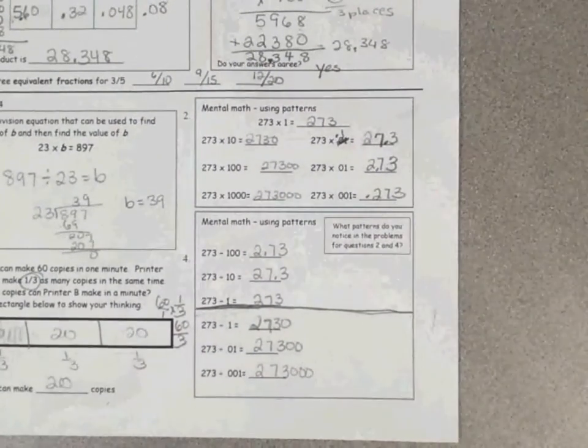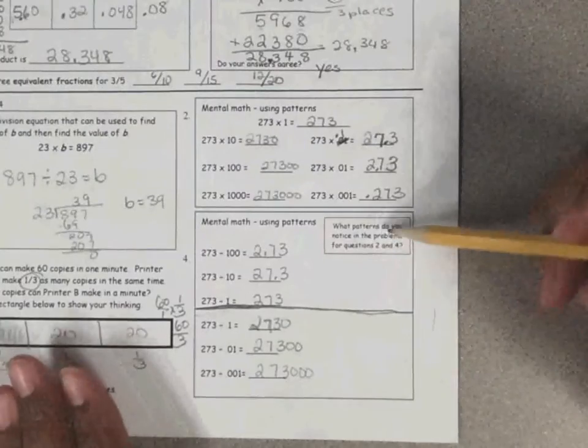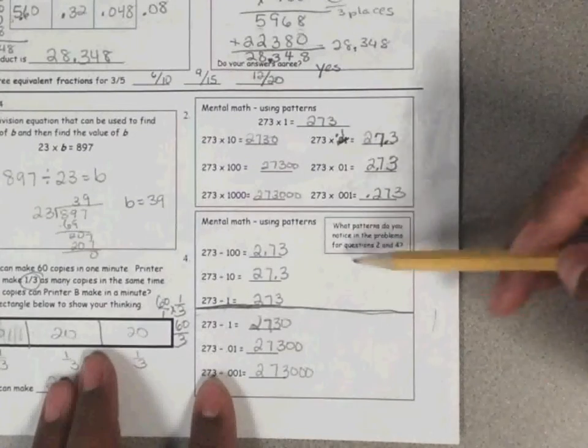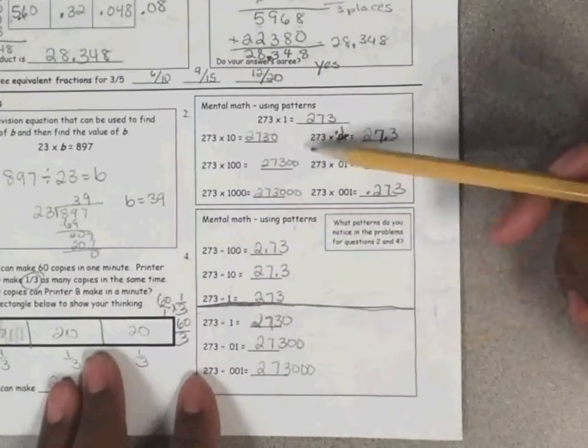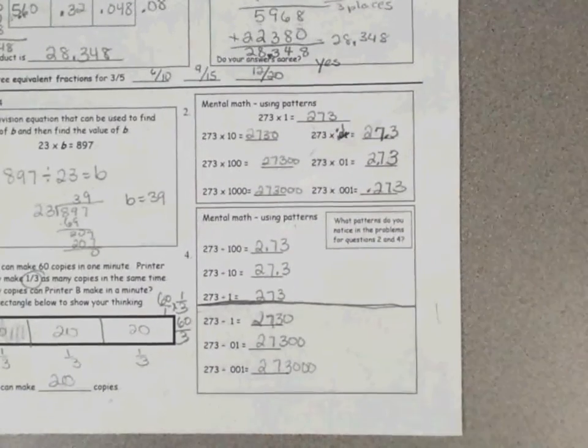All right, so using our patterns, I'm not going to say anything. I'm just going to put this on the screen. You guys know this. I'm expecting this question to be answered. If you look up here, you can see the pattern compared to this. Since we do this on calendar, I'm really not going to go over it.